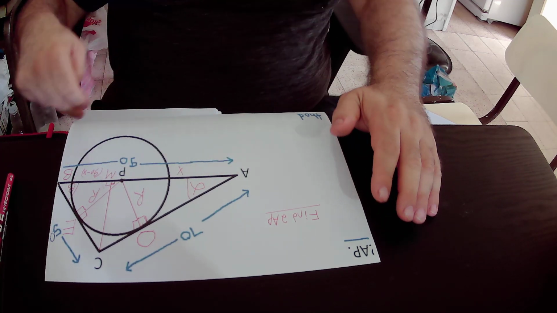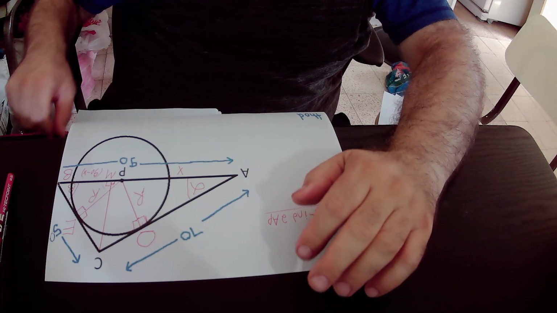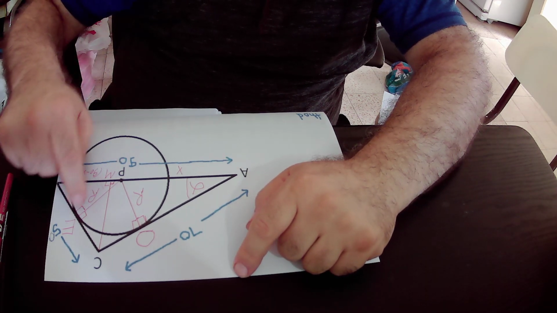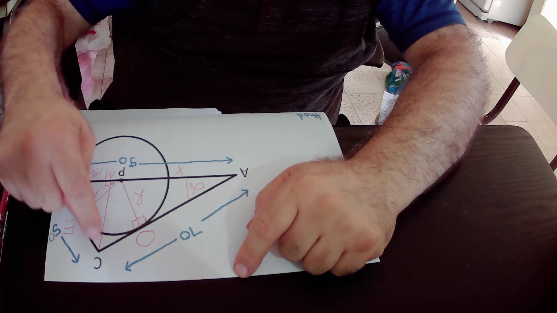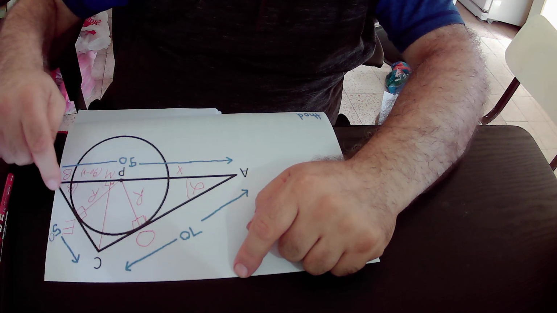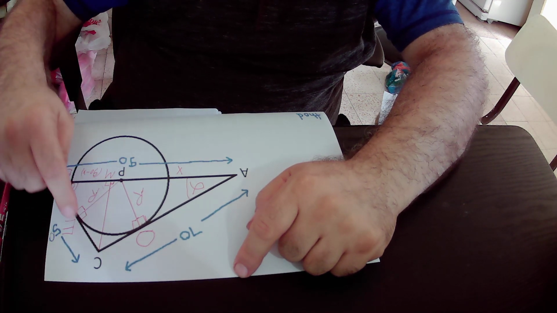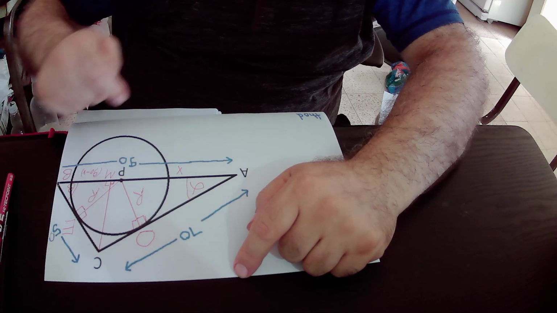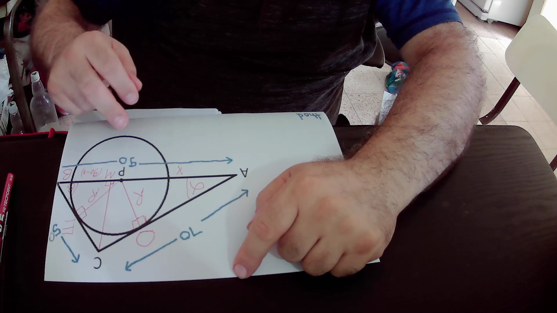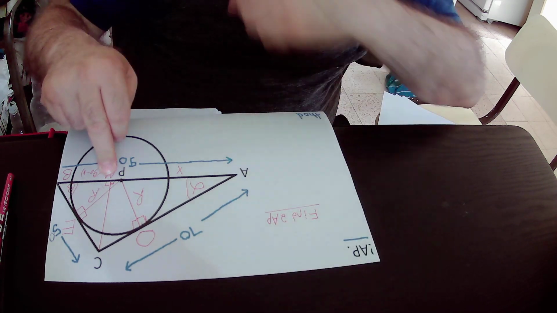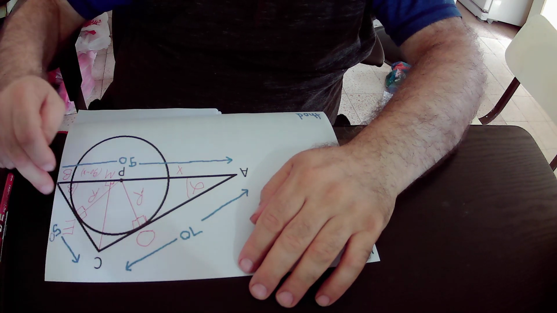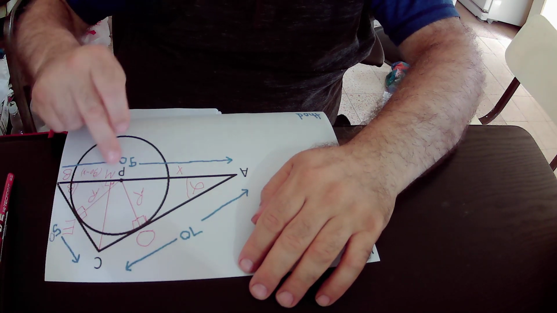And in the same way we can say that we have radius PE and we have a tangent to this radius, that is side CB of the triangle, and according to our rule the radius and the tangent to that radius are perpendicular to each other.